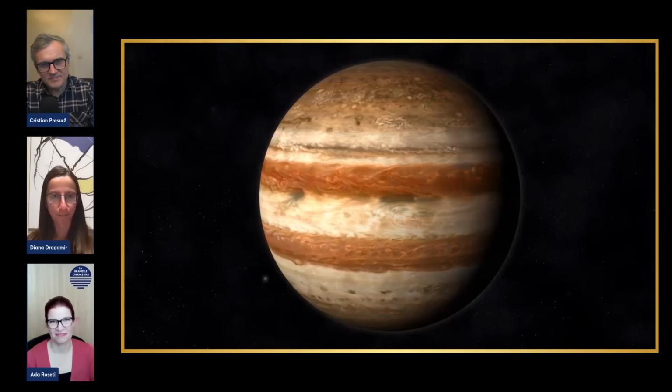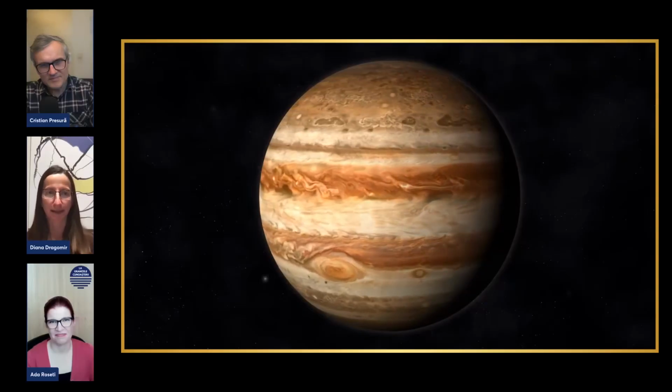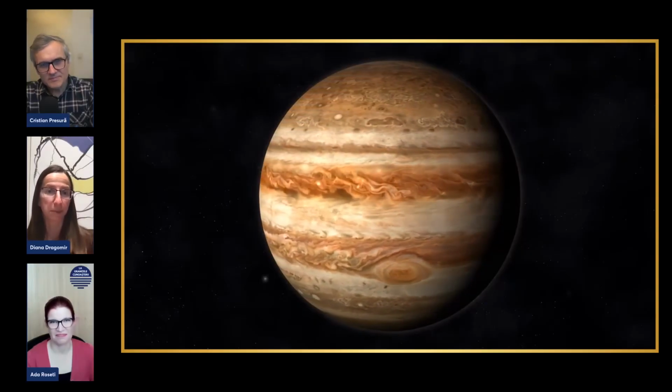That's because the material in the disk where planets form is blocked by the presence of Jupiter, which we believe formed first. Then this material remains mostly outside Jupiter's orbit and prevents the inner planets from growing. So then they stay small, actually. They stay the perfect size for life.